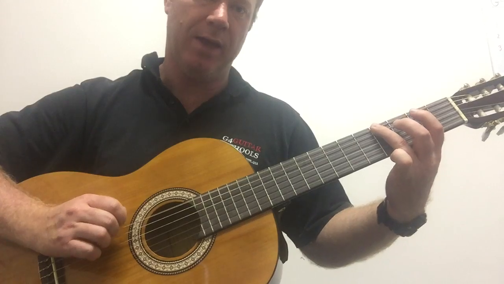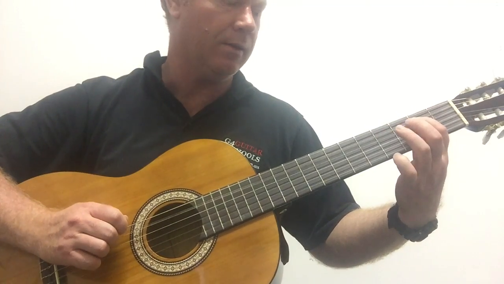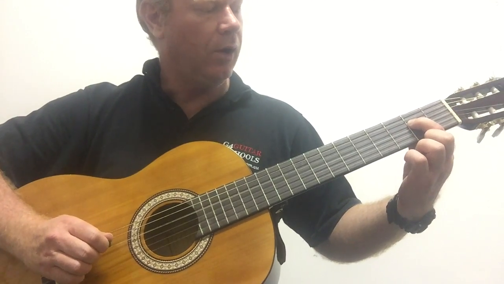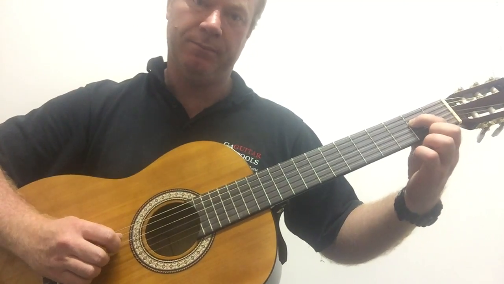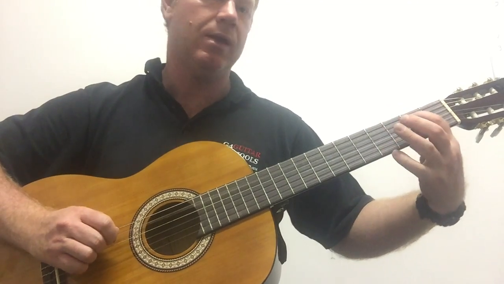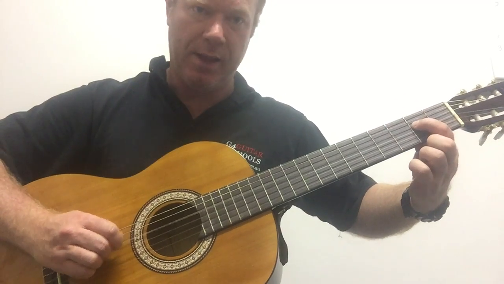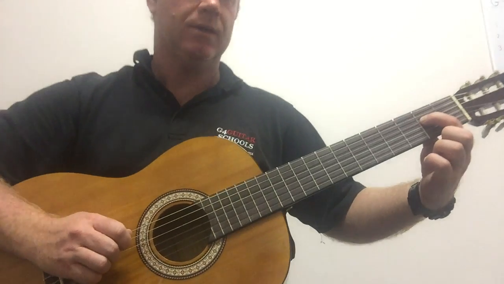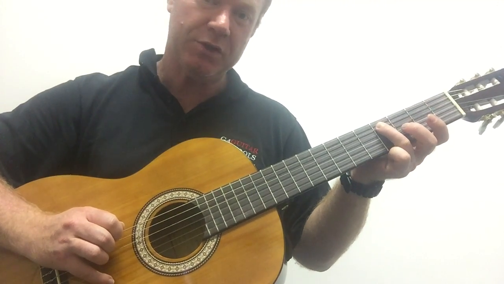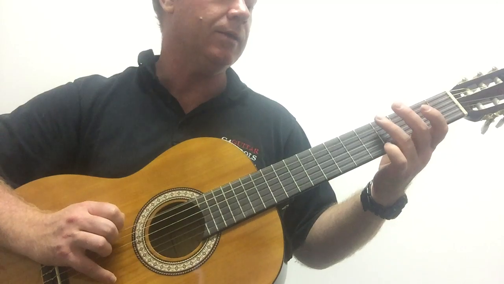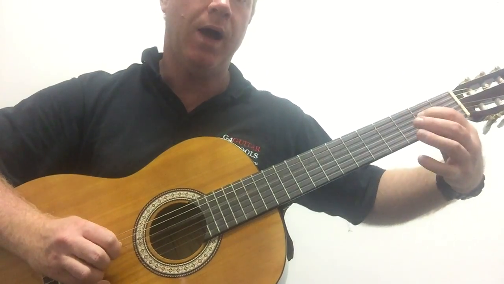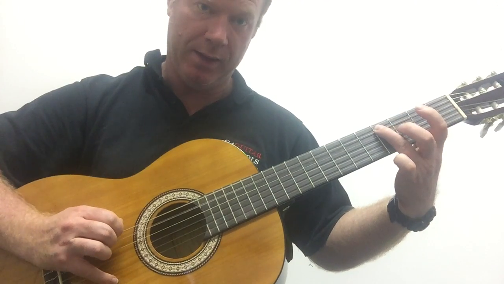1 and 2 and 3 and 4 and. Now after that we go to the 1 and on the 4th string, 2nd fret. 1 and. So now we're going 1 and 2 and 3 and 4 and 1 and. Okay? So after this one, we go back to the 4th fret on the 5th string. So now we've got 1 and 2 and 3 and 4 and 1 and 2 and.